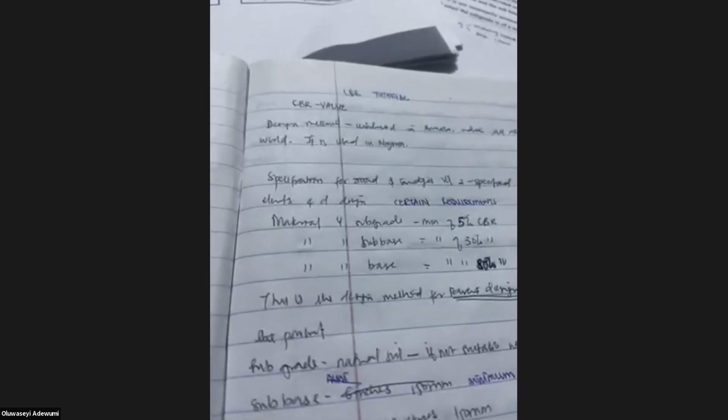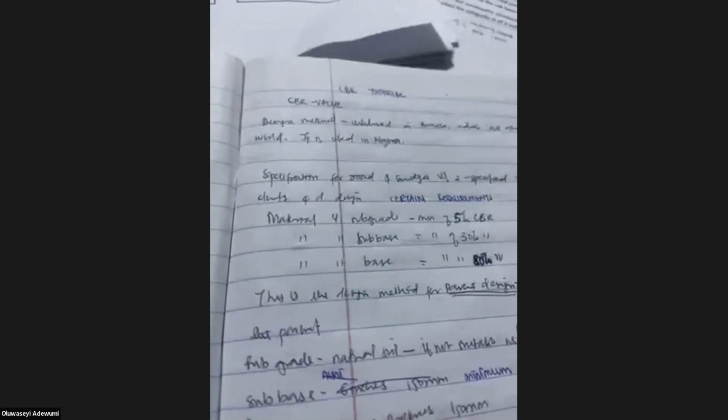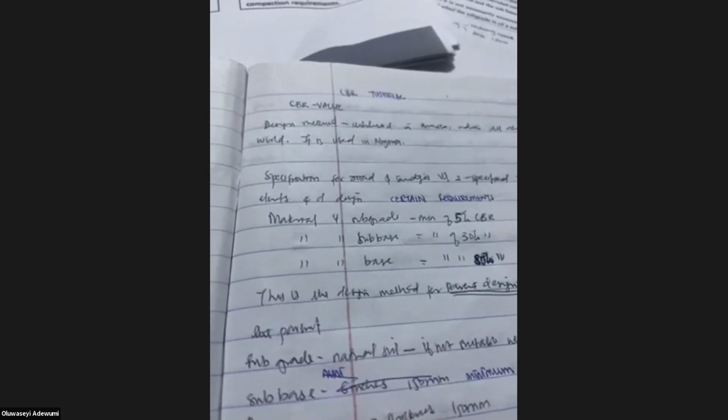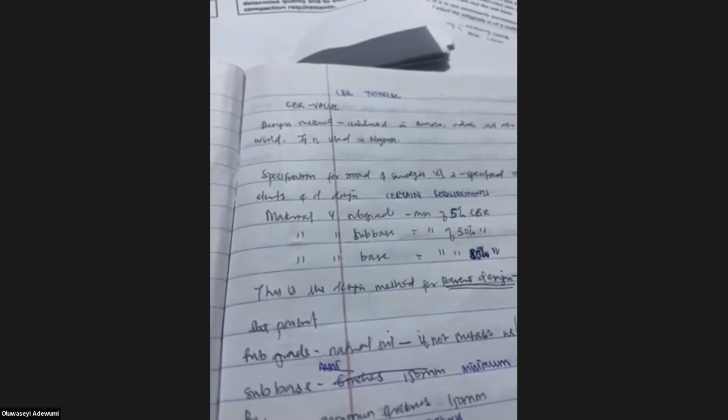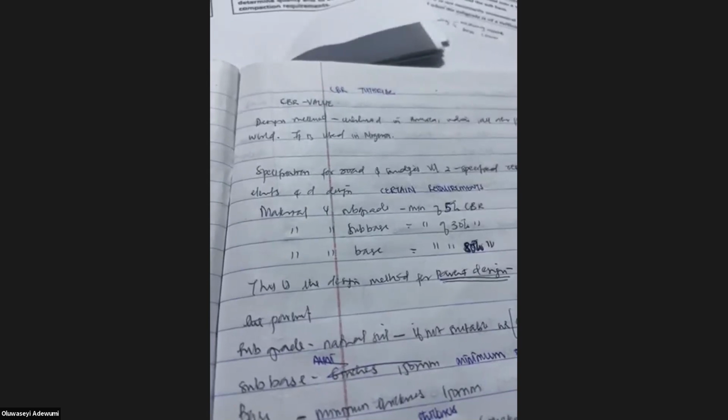Yes, we can. Okay. So when designing, there are certain requirements needed for subgrade, subbase, and base. We are using CBR value to calculate the thickness of our pavements. For our subgrade, we need a minimum of 5% CBR value.